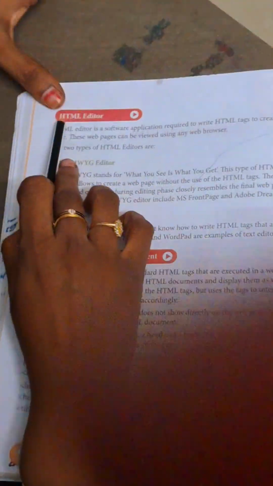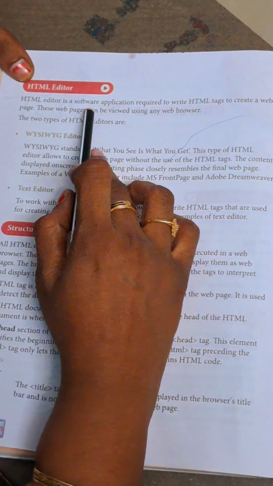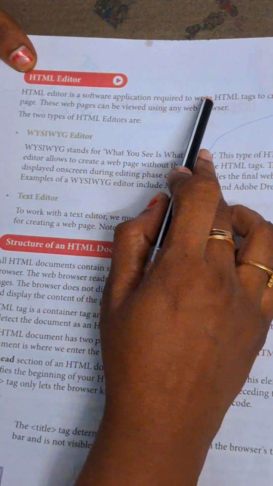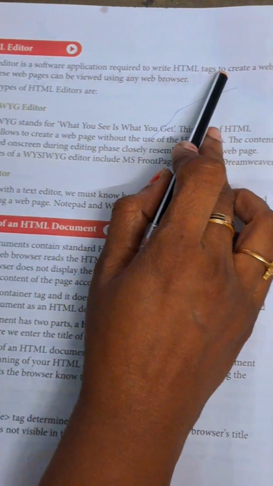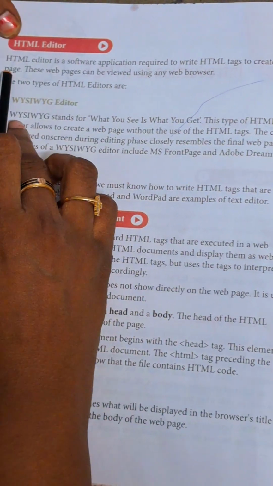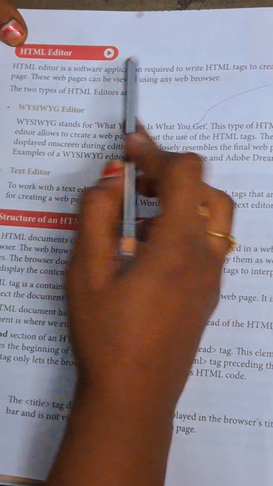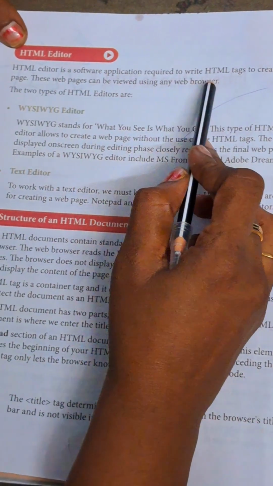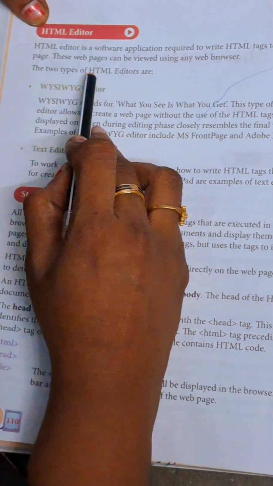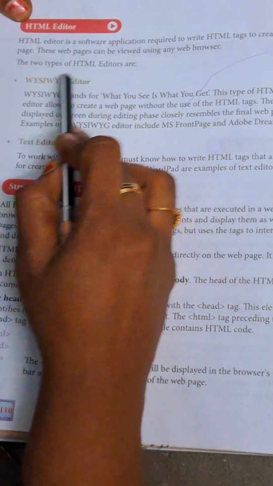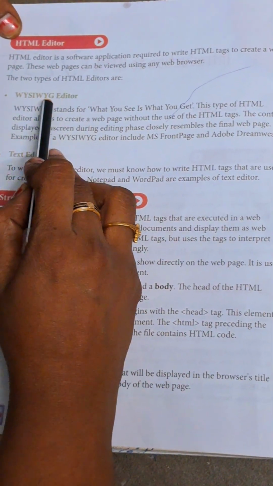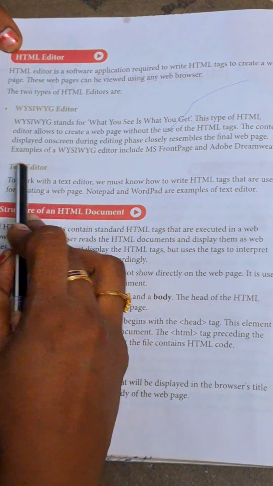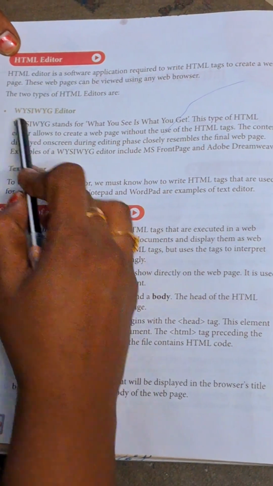The second topic, HTML editor, is a software application required to write HTML tags to create a web page. These web pages can be viewed using any web browsers. There are two types of HTML editors. One is WYSIWYG editor. Another one is text editor.